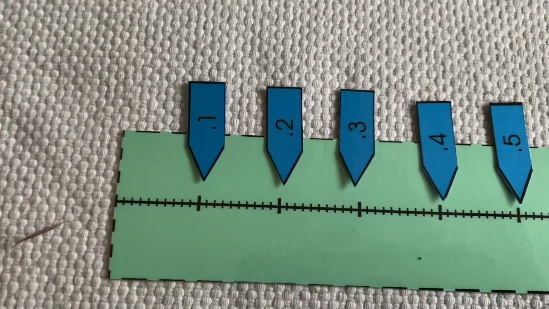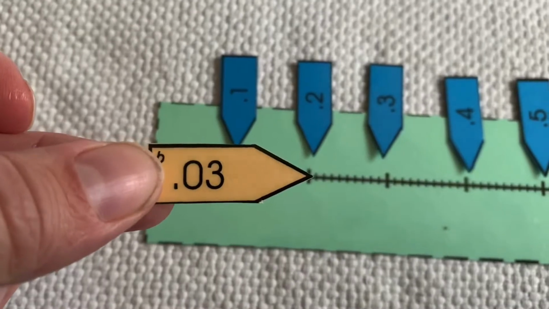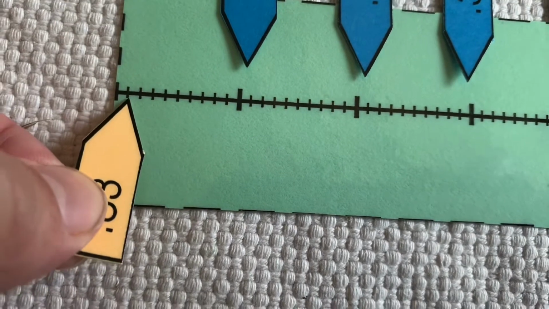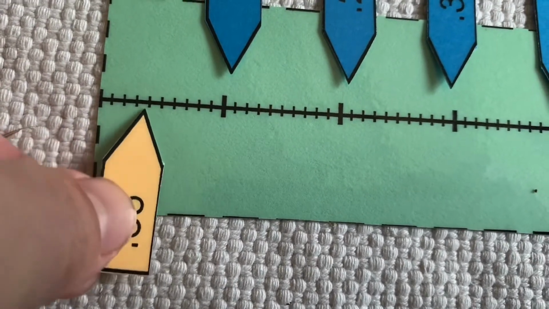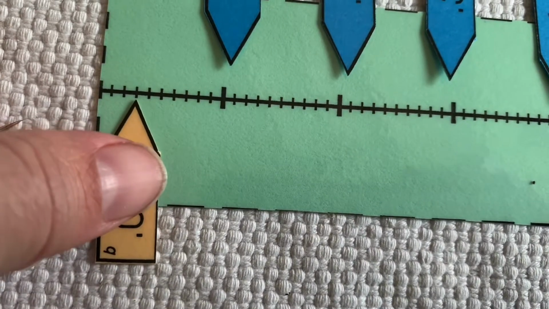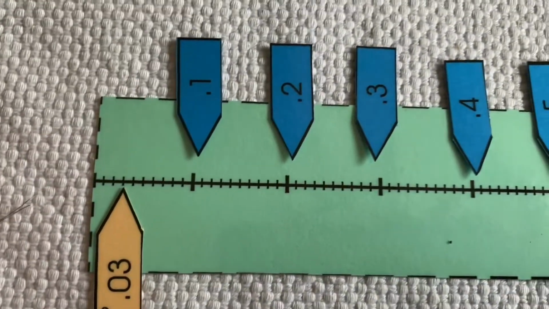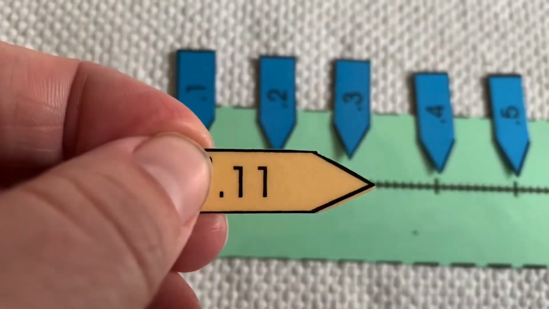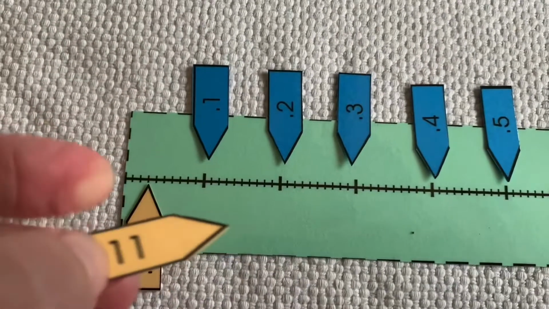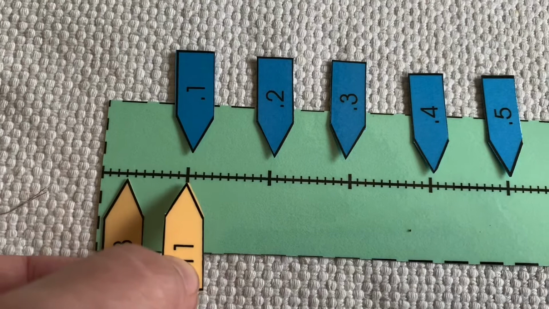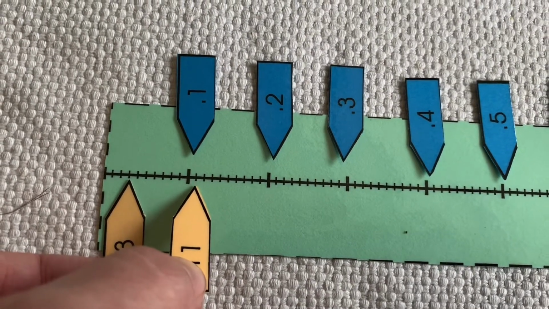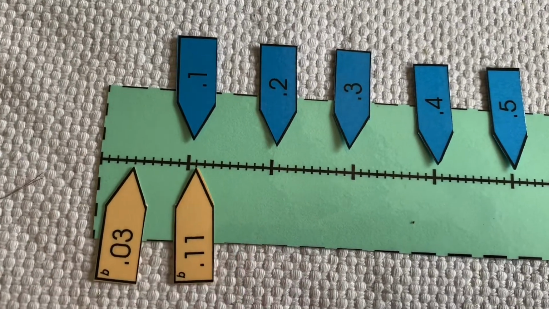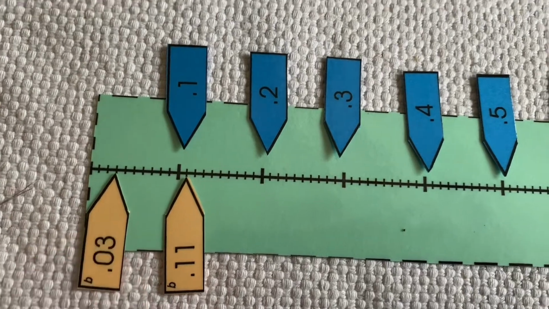So I'm going to take a ticket, and it says 3/100. I'm going to go all the way here and count 1, 2, 3/100. So 3/100 is less than 1/10, isn't it? Now I have a ticket that says 11/100. Well, I know that 1/10 is the same as 10/100. So 1 tick past would be 11/100. There we go.